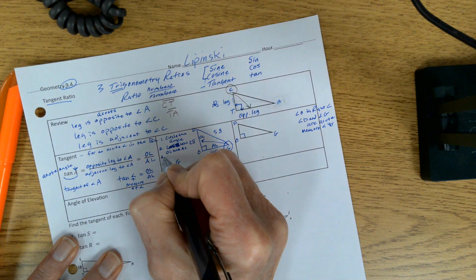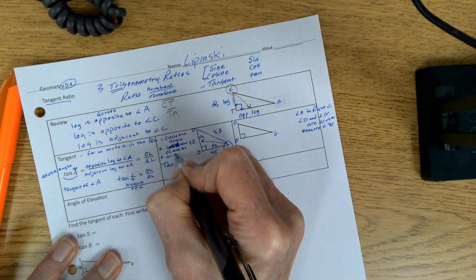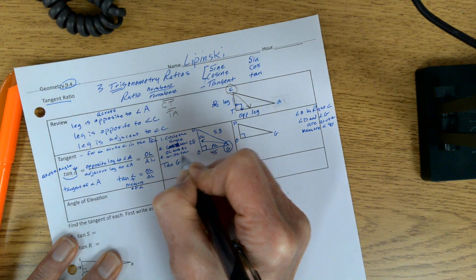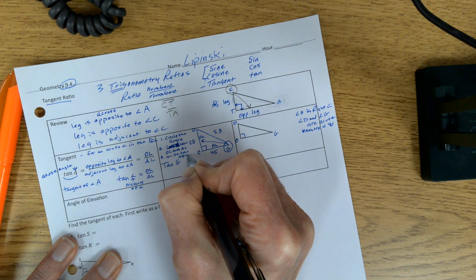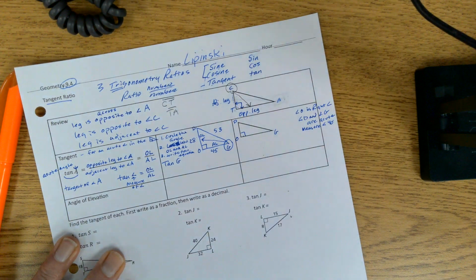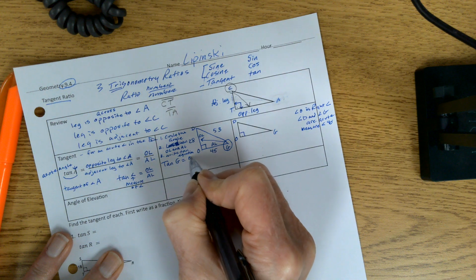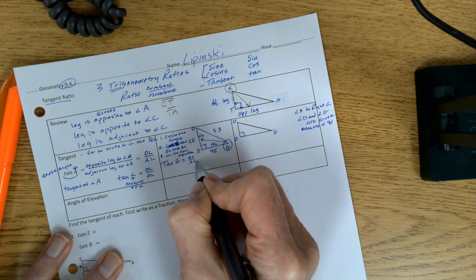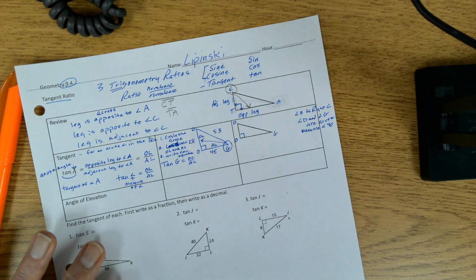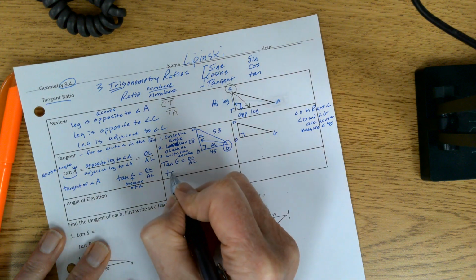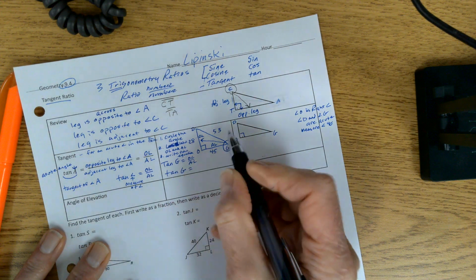Number 3, write the tangent ratio. We'll say the tangent equation, tangent formula, okay? So tangent of G equals opposite leg over adjacent leg. And that's all we're doing right now. So what is the tangent of angle G?